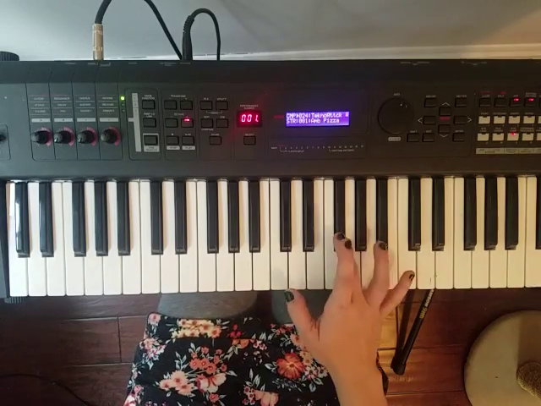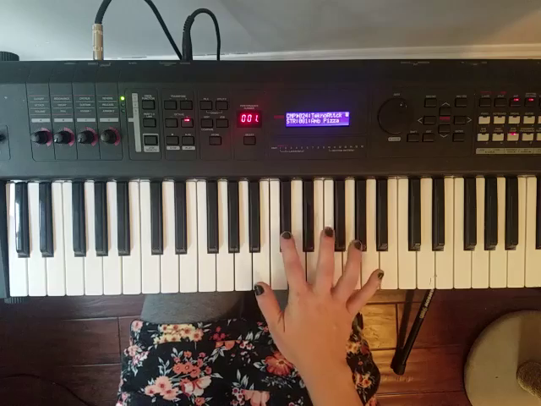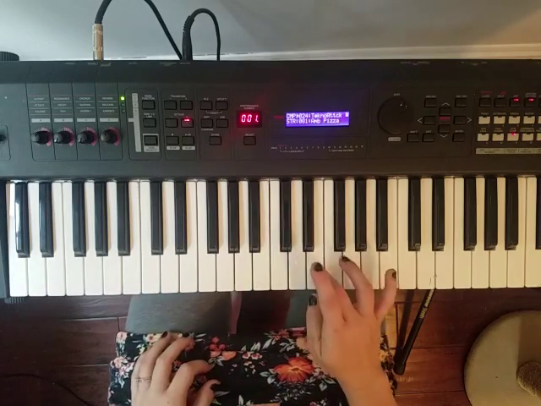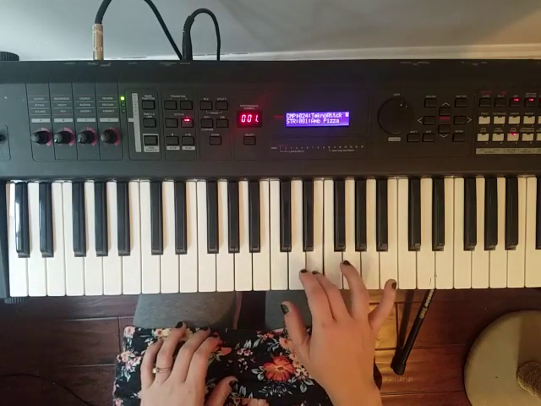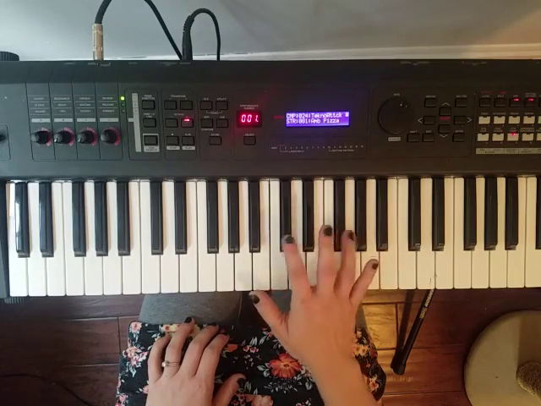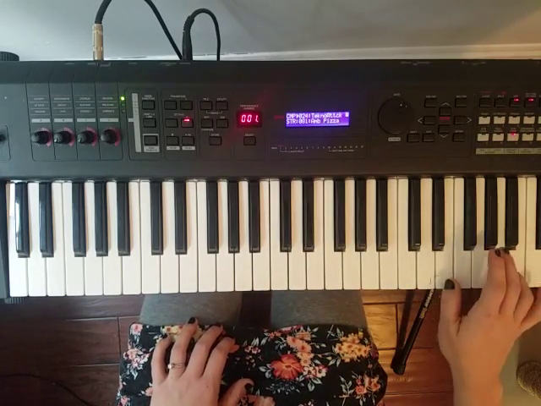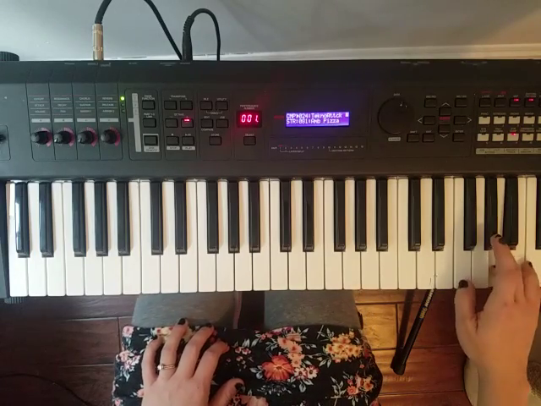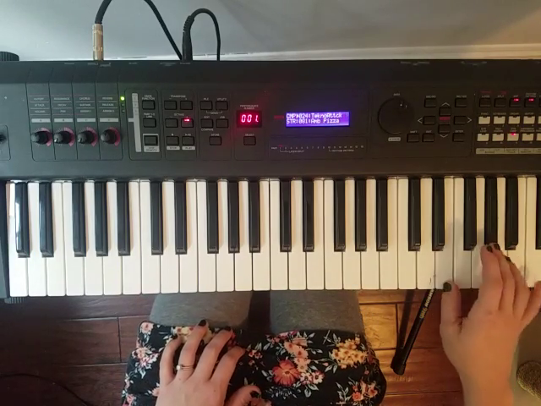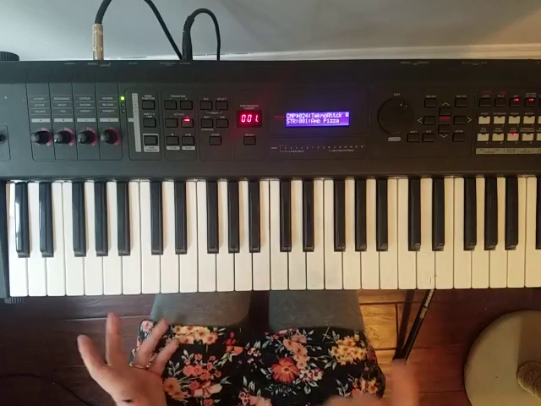Okay, so it's an F sharp down to a C sharp, E, and then you repeat that. And you go up to an A, a G sharp, and an E. And you can hear that in the song.